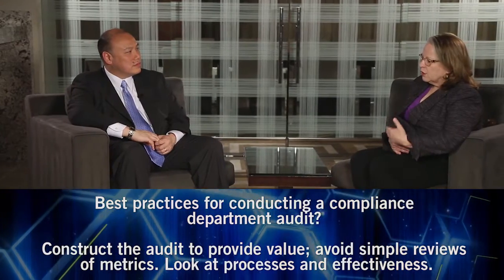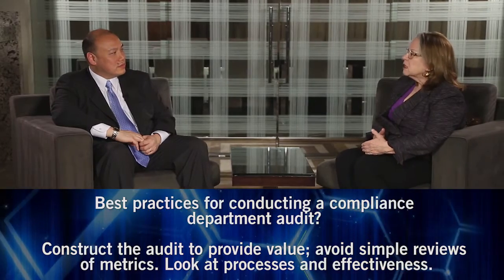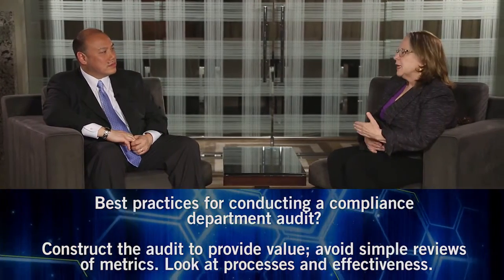Maybe a better question to ask is, are all the calls coming into the hotline being handled? Are they being handled promptly? It's those kinds of process and effectiveness questions that I think are more beneficial to the organization, to the compliance department, and really more of an effectiveness audit.